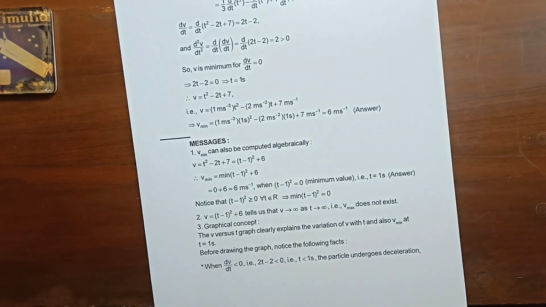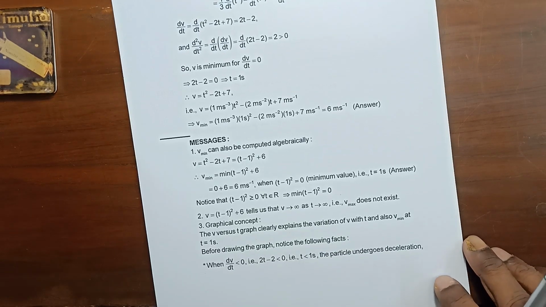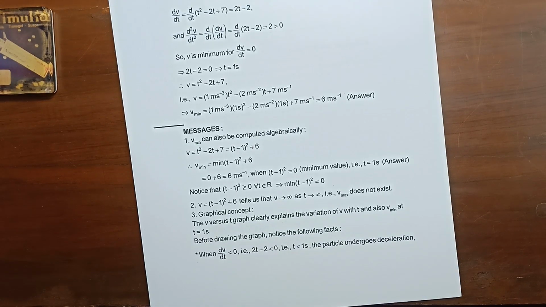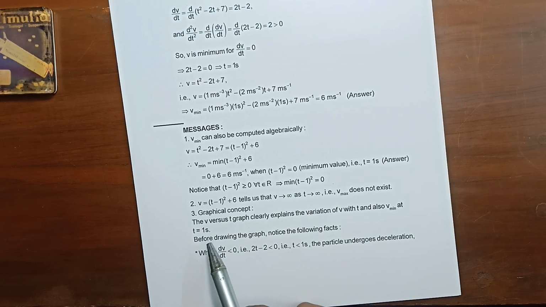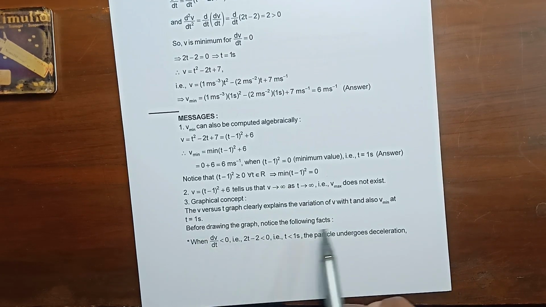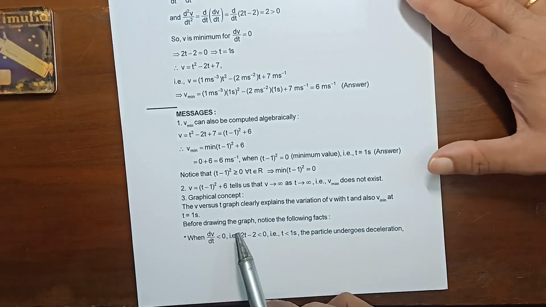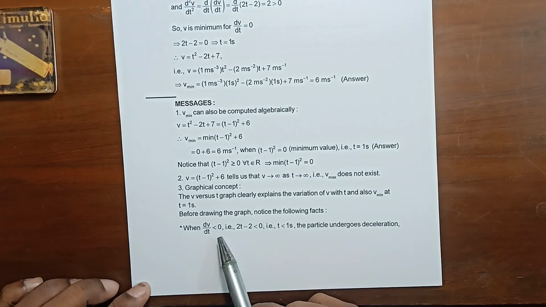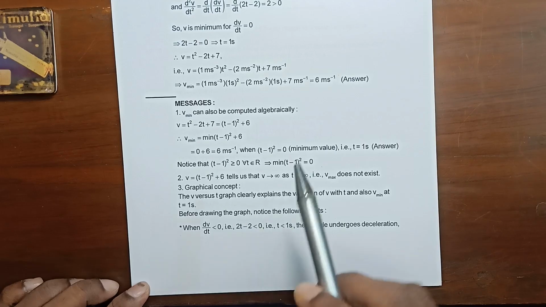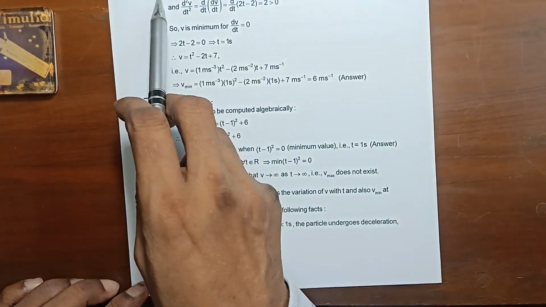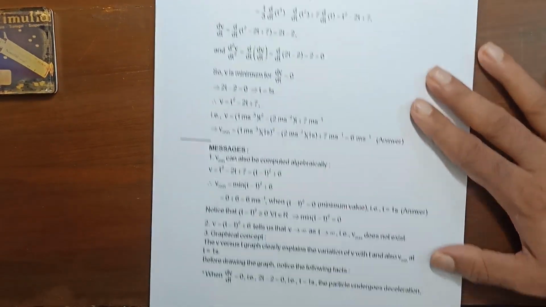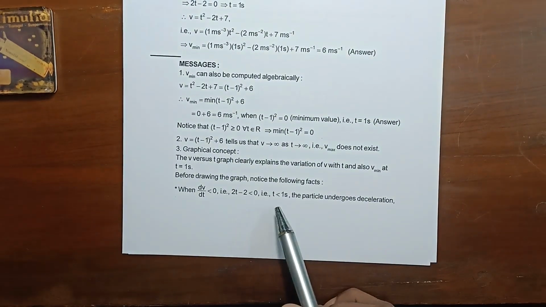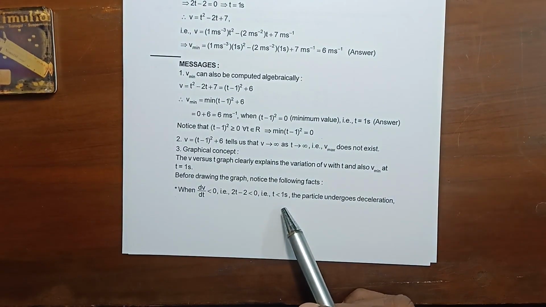We can also have a graphical concept. To get some more idea, you can have a clear understanding from the graph. Before drawing the graph, you notice the following facts. Now you see, when dv/dt is less than 0, dv/dt is equal to 2t - 2. So 2t - 2 less than 0, that is t less than 1 second.